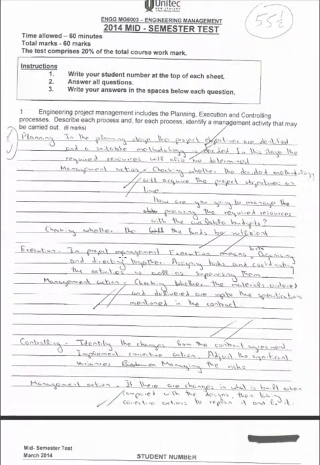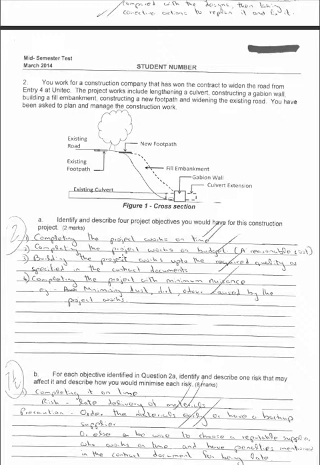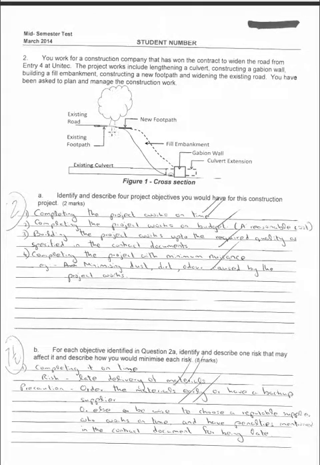So looking at question 2, I've given you a situation: this pipeline, extending that pipeline and widening the footpath. We actually went out on site and had a look at this. Remember, we all went there and talked about how we were going to widen the footpath and all that sort of stuff, we did it a few weeks ago. So what I was looking for here for the first one is the 4 project objectives, and this was a bit of a give me.